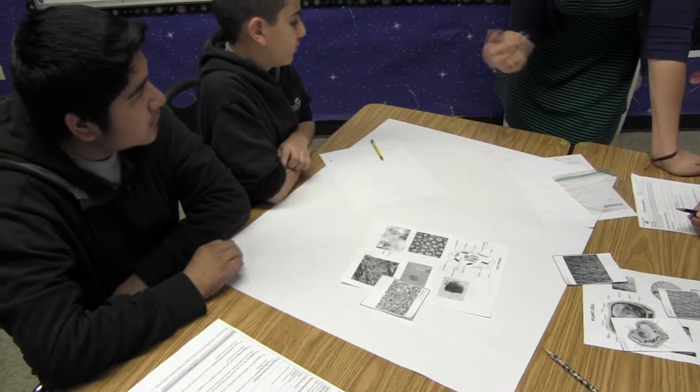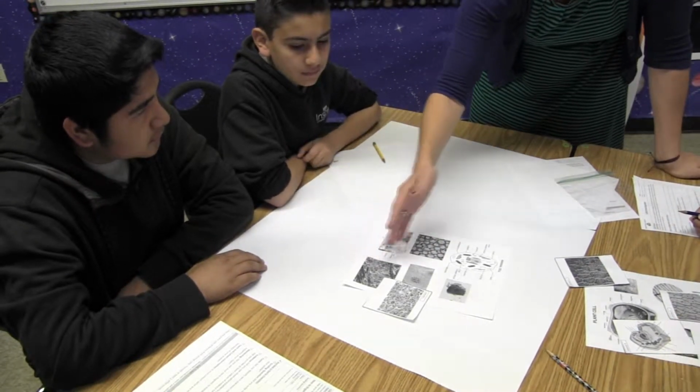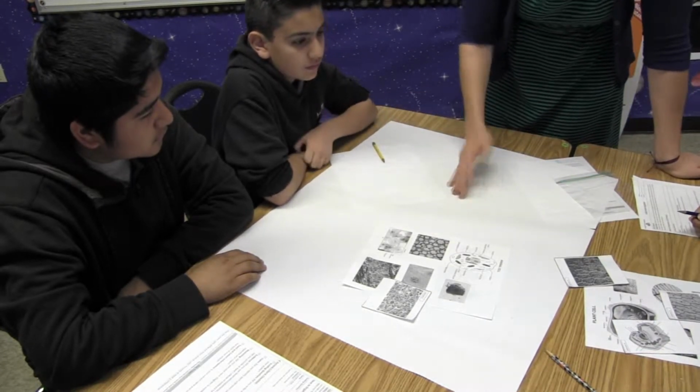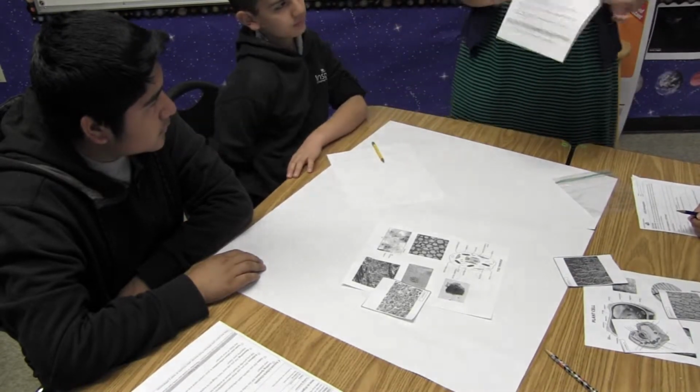So I'm hearing from you the shape and the structure, right? You're saying the form of it, and then the spacing of them. Looks like you have your evidence. Perfect. So now start making your poster. You have the sample here.